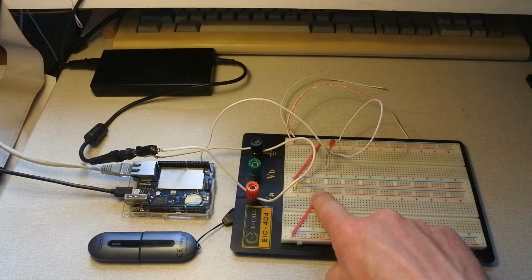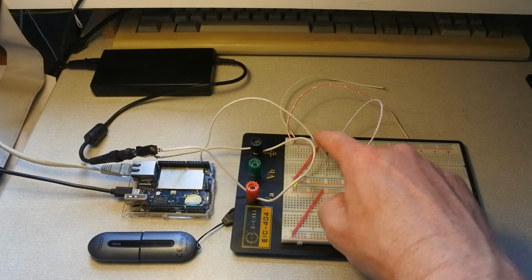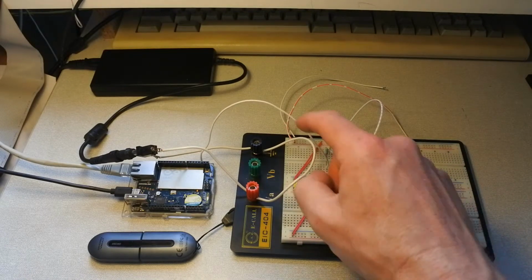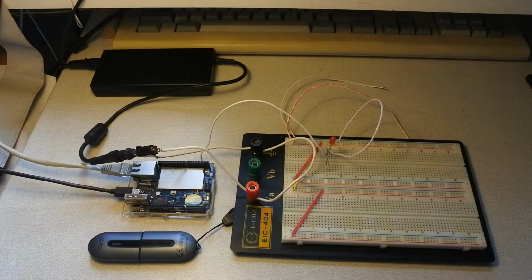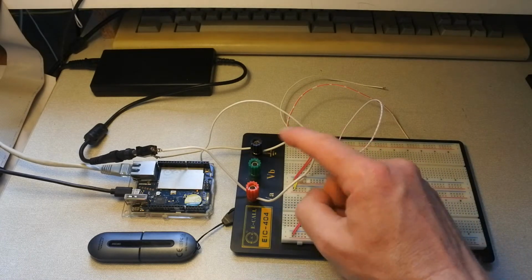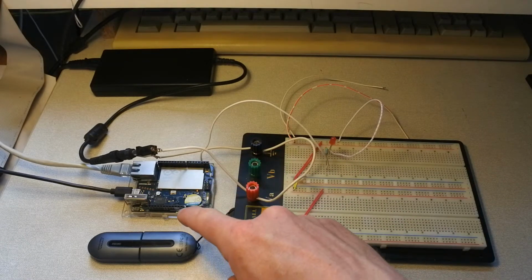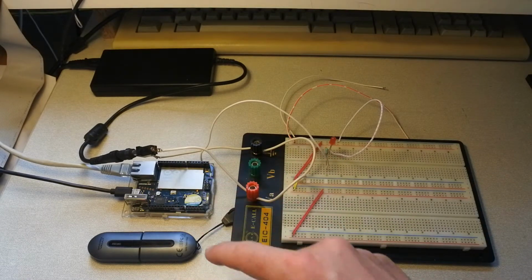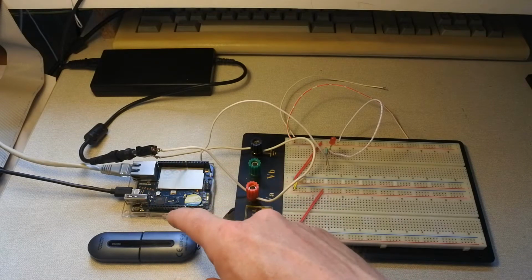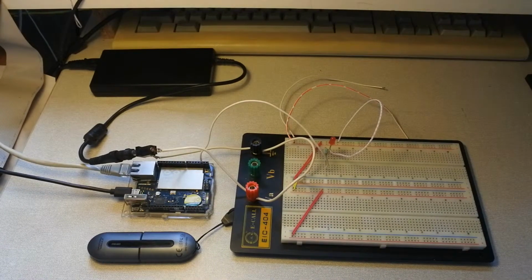But what doesn't work anymore is this, because this is connected here. And this only works when the program runs. The program only runs when Linux runs, when I can access the board, which I right now cannot.